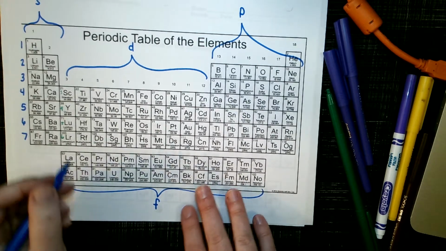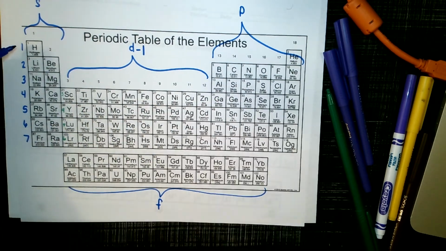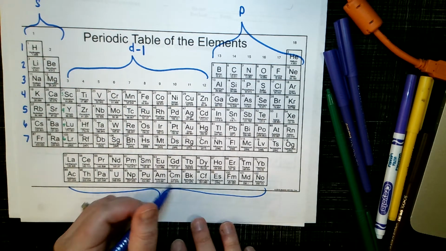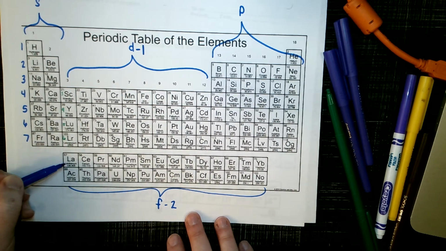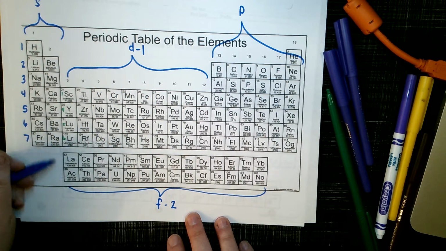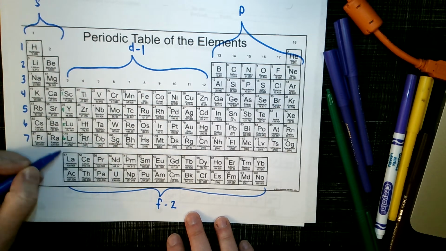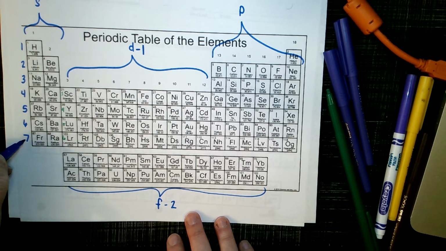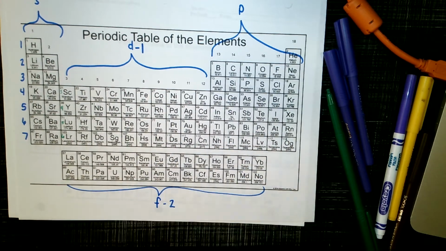Like I just mentioned, the D block lags behind by 1, meaning you take the energy level you're in and subtract 1. That's how you get your energy level. The F block lags behind by 2. This portion of the periodic table fits in right here, where lanthanum goes right behind barium and actinium goes behind radium. For example, actinium follows radium, so 7 minus 2 is 5. So this is all the 5th energy level, F block.